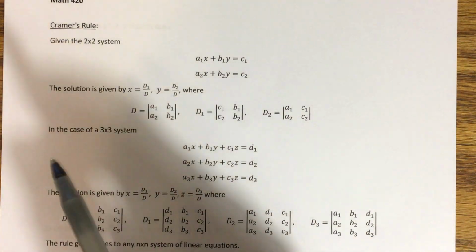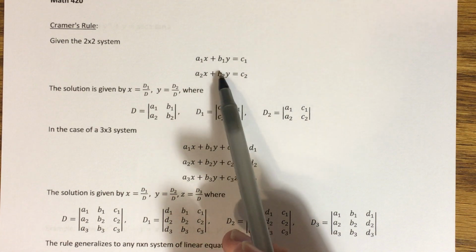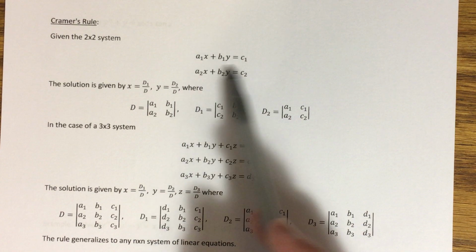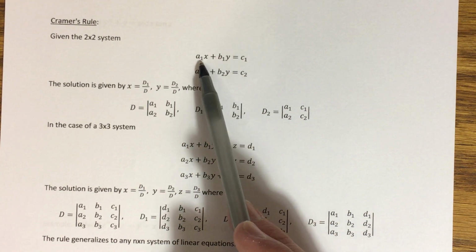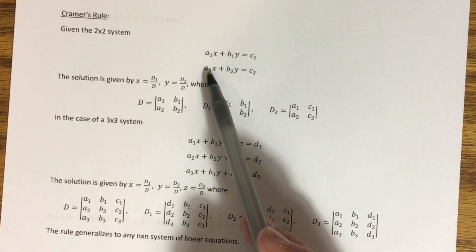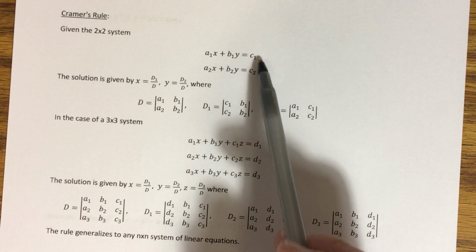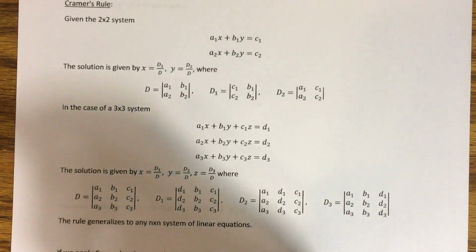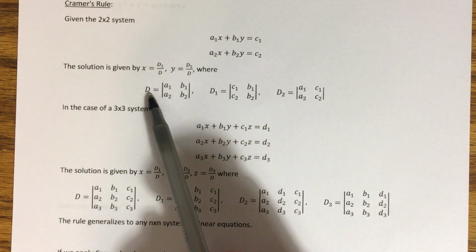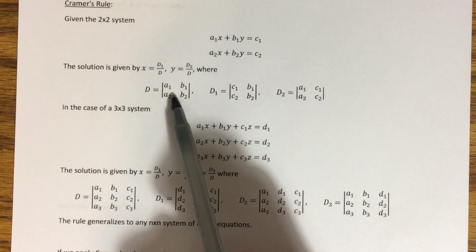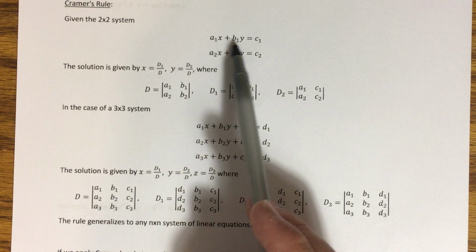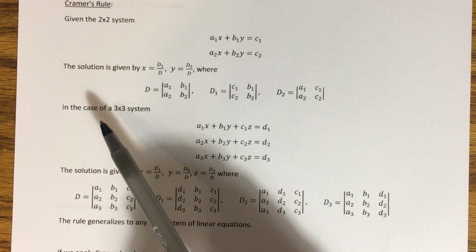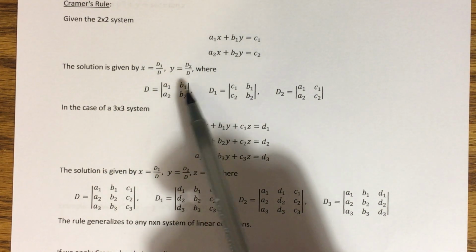Let's start by looking at a 2x2 system, the kind of system of equations that we have. Let's suppose that we have this system of two equations and two unknowns, x and y. The coefficients are a1 and b1 here, a2 and b2 here, and the constants are c1 and c2. This system can be solved using determinants. Three determinants in particular. So D, I'm going to call this D, is the determinant which just contains the coefficients in the order that you see them here. A1, B1, A2, B2. You see them showing up right there. That determinant is going to play a role in our solution.